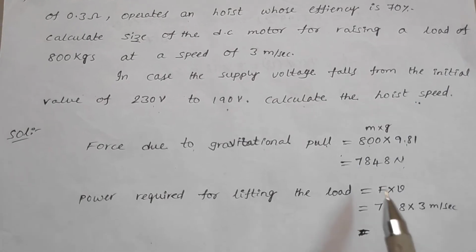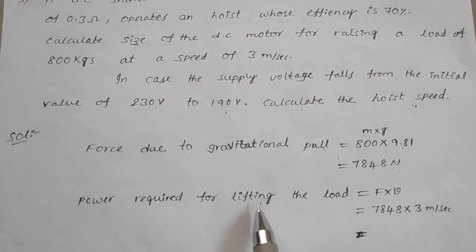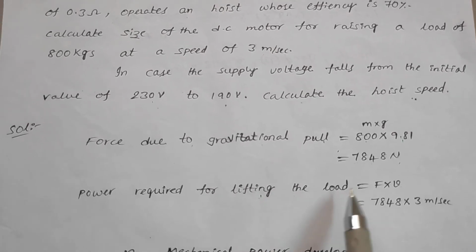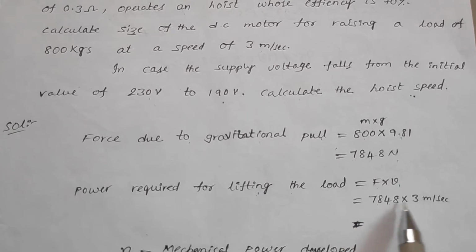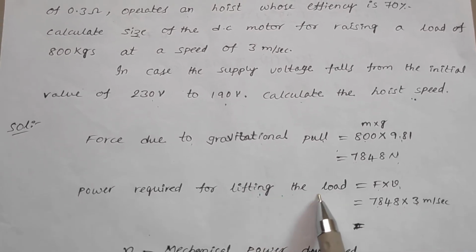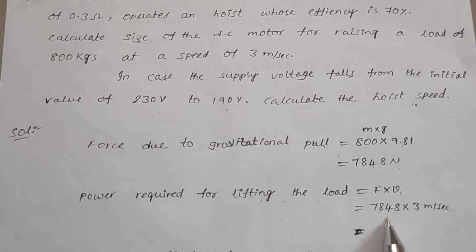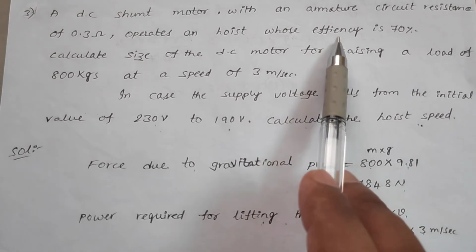Once we know the force and velocity, we can find out the power. The power required to lift the load is nothing but F into V. So 7848 into 3 meters per second. That will give the power required to lift the load. So what else were they given in the statement? They were given the efficiency also.